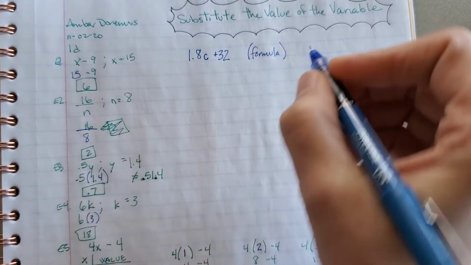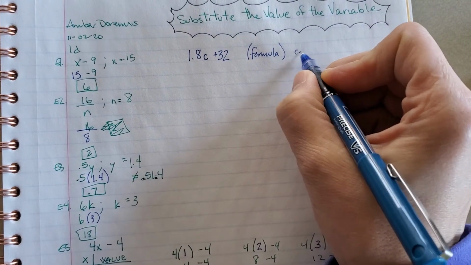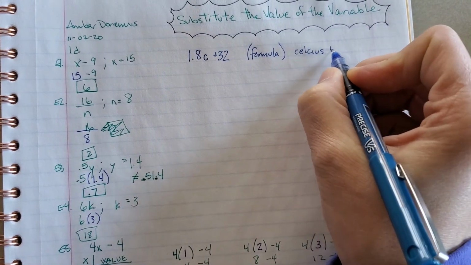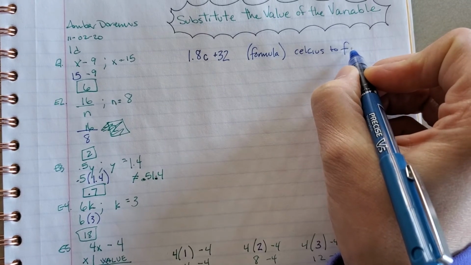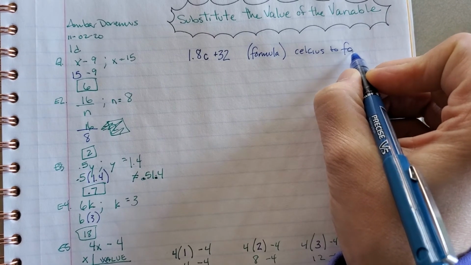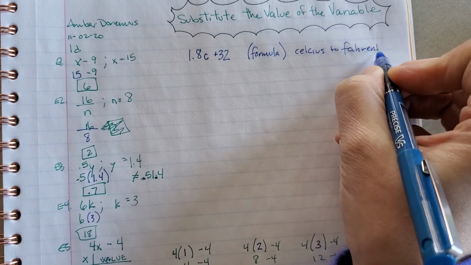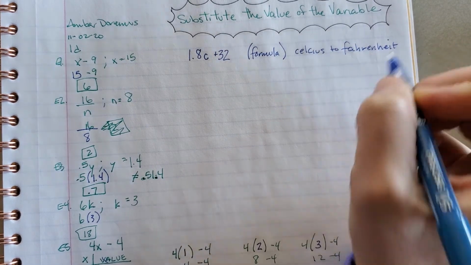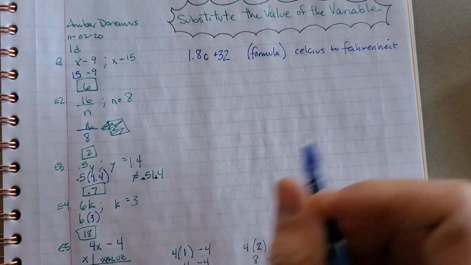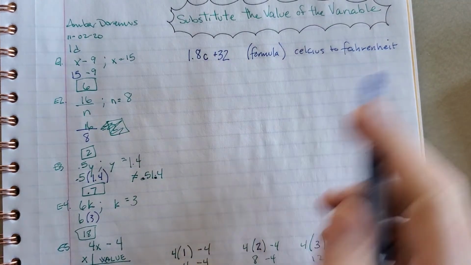This happens to be the formula for Celsius to Fahrenheit. How in the world do you spell Fahrenheit? Oh, here we go. I'm not going to remember that. That won't be on the test.